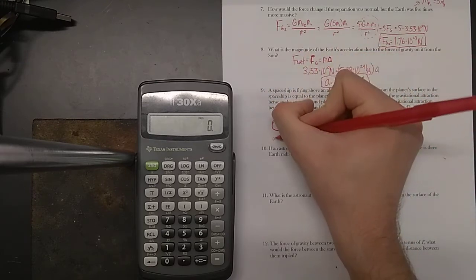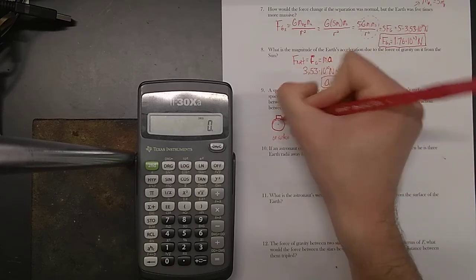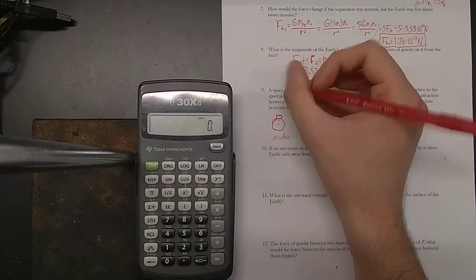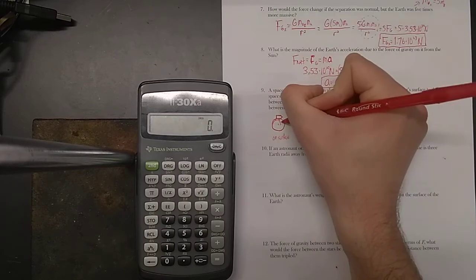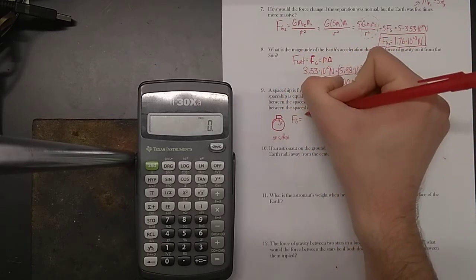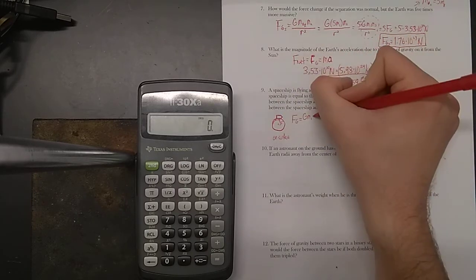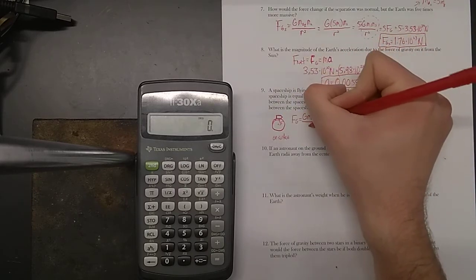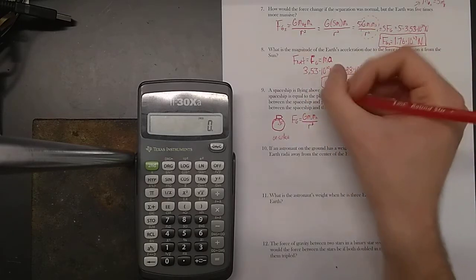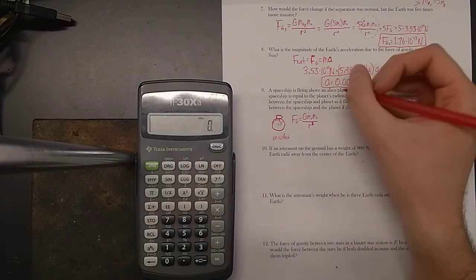In this case, the distance between the centers of each object is just equal to the radius of the planet. So I would say that Fg equals G m1 m2 over r squared, where m1 can be the mass of the spaceship, m2 the mass of the planet, and r is the radius of the planet.